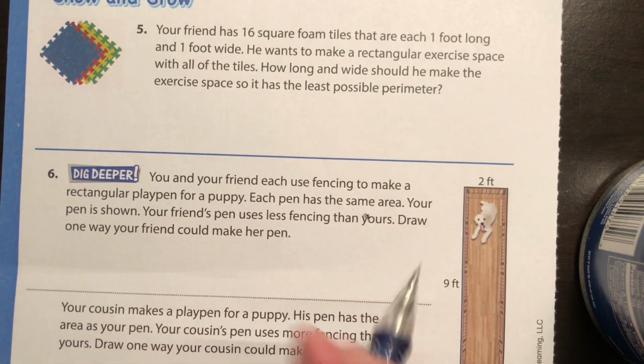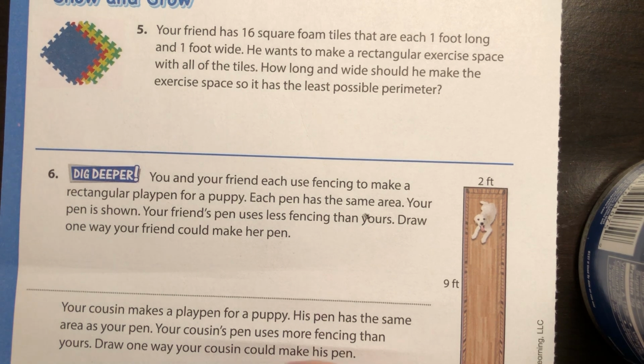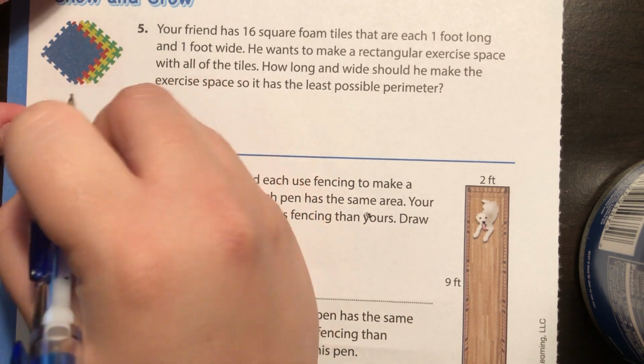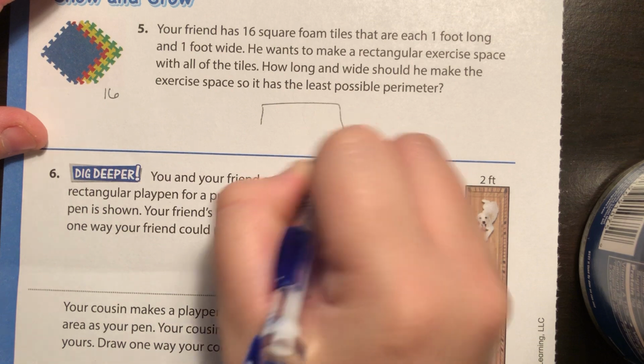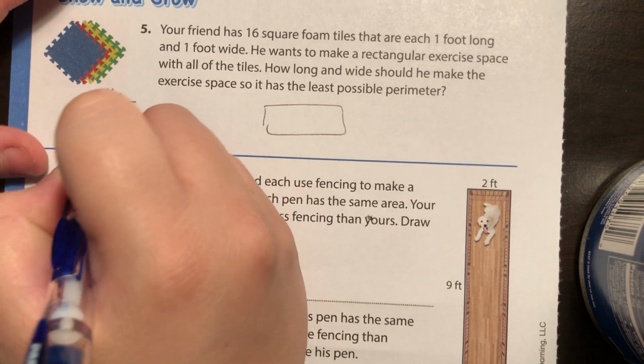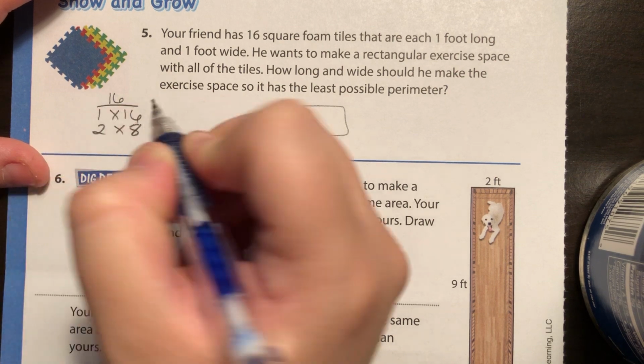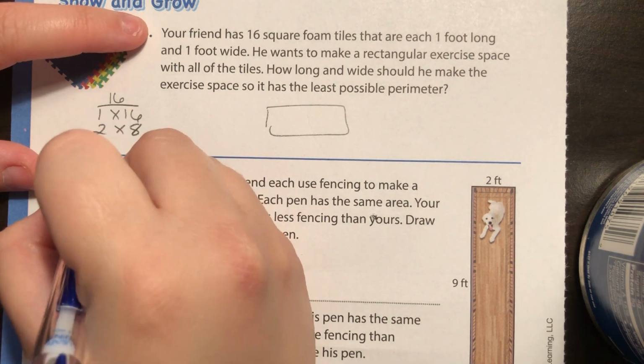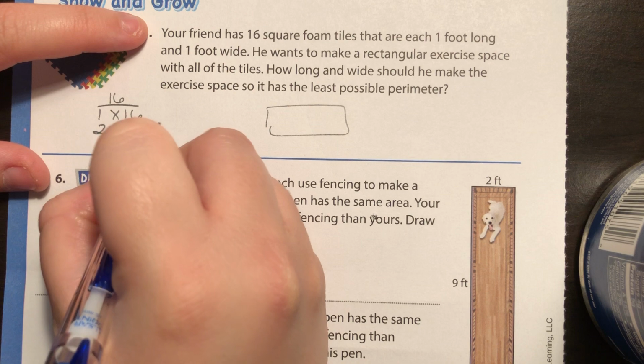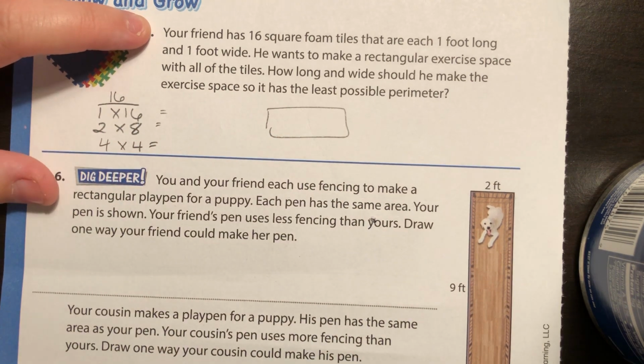Your friend has 16 square foam tiles that are each 1 foot long and 1 foot wide. He wants to make a rectangular exercise space with all his tiles. How long and wide should he make the exercise space so that it has the least possible perimeter? Same thing, but now it's 16. What numbers multiplied together give you 16? 1 times 16, 2 times 8, and 4 times 4. All right.